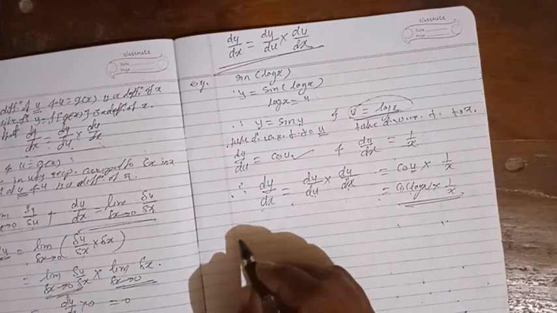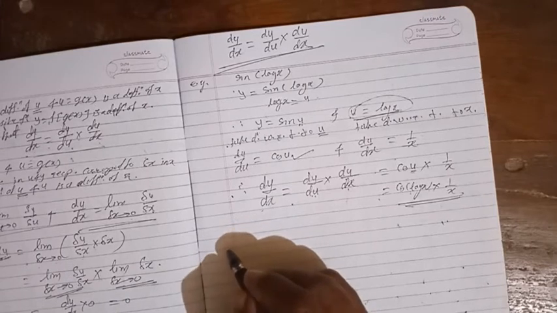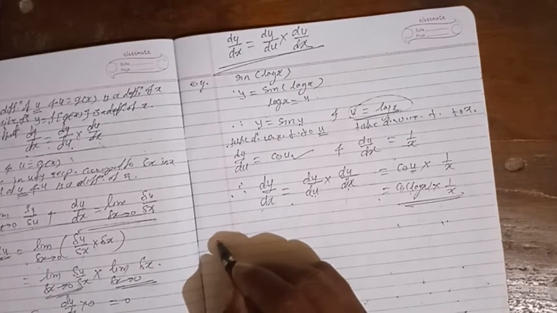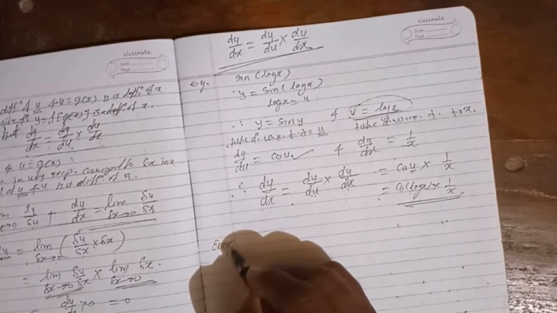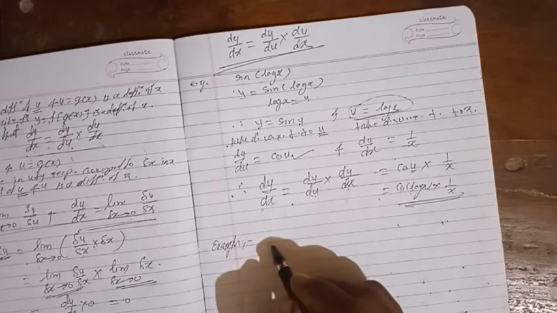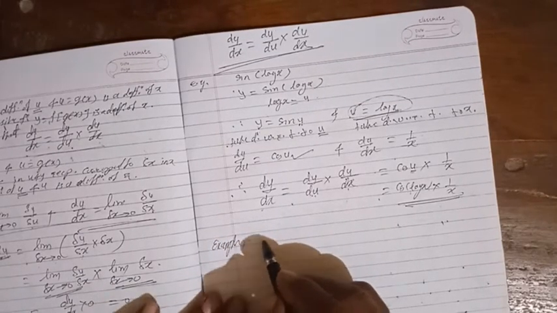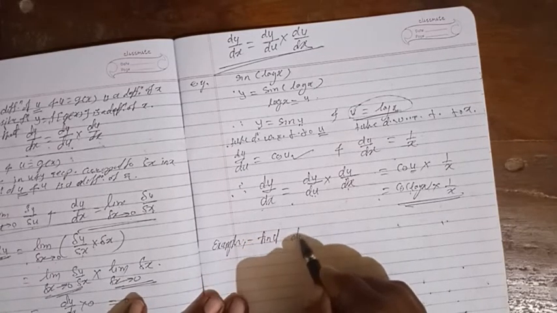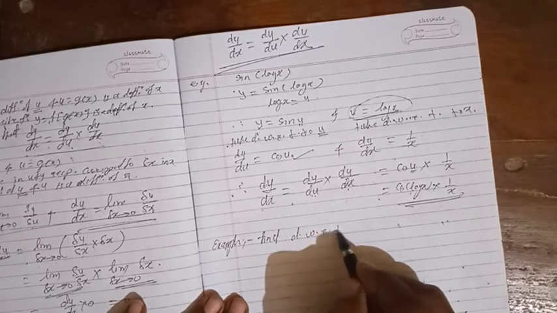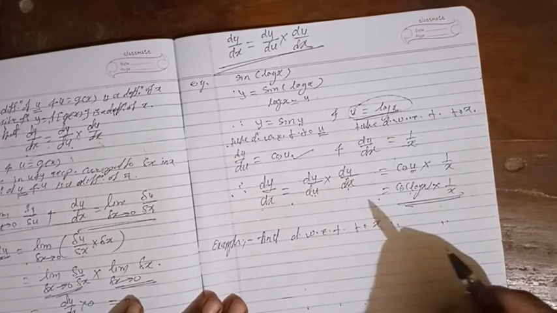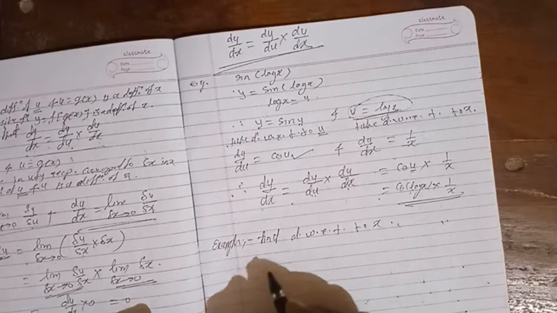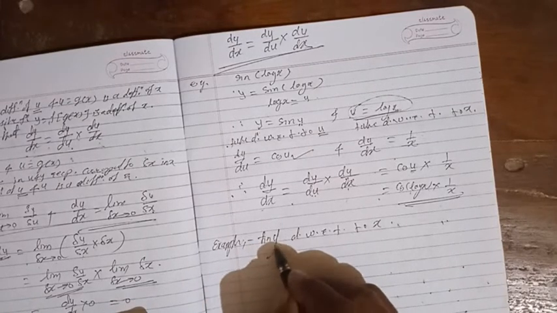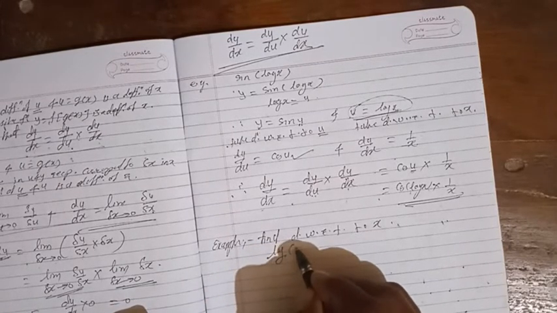Next, an example. Find the derivative with respect to x of log of root x.